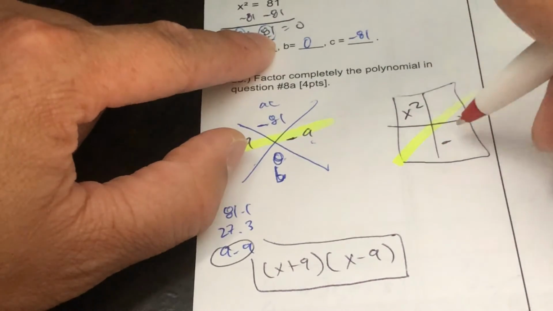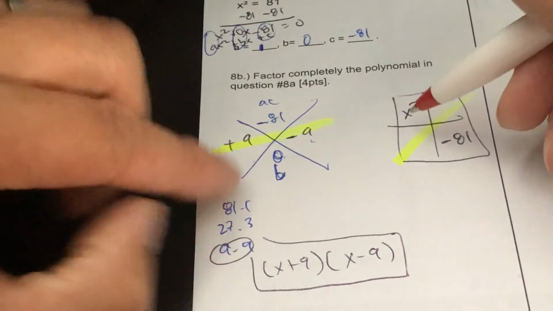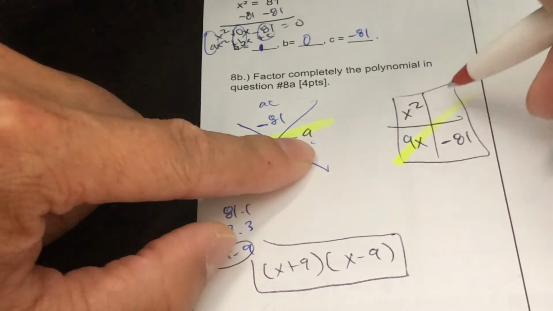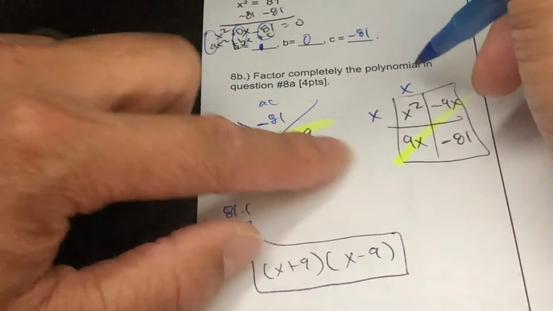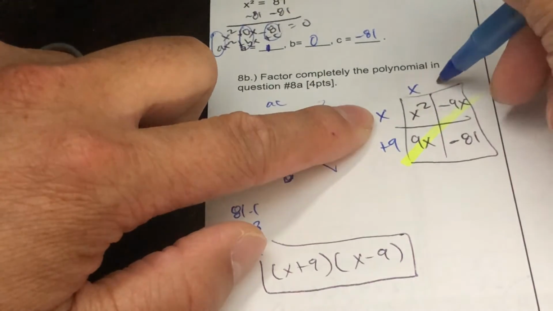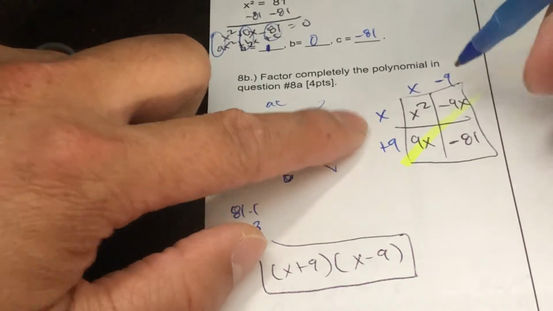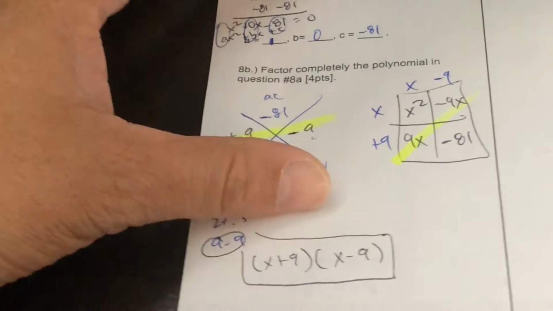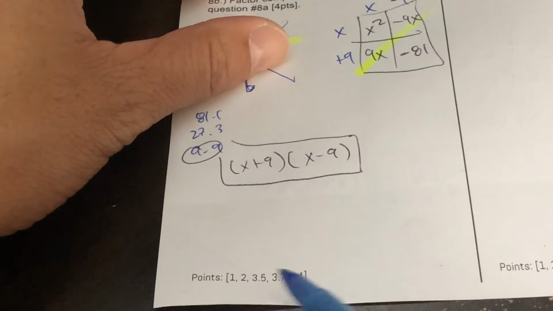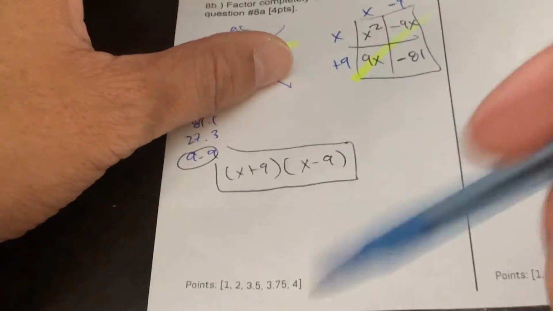Your last term, negative 81. And then you have 9x, negative 9x. So then I have x, and then positive 9. This will be a negative 9. There's the hint right there. And these multiply to negative 81. So that question will be out of 4, and I'll just circle your answer. Same scoring rubric as above.